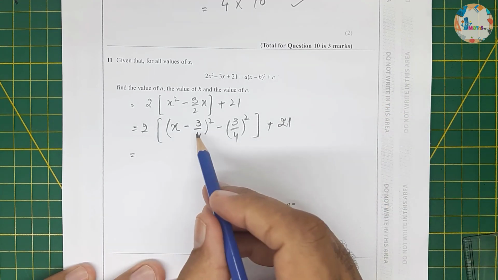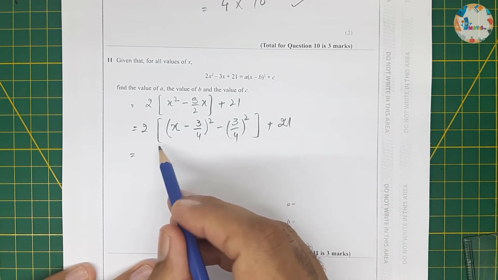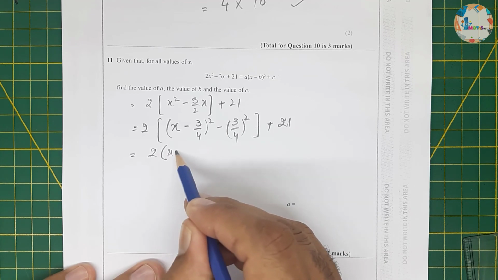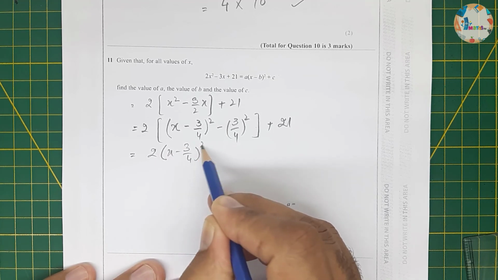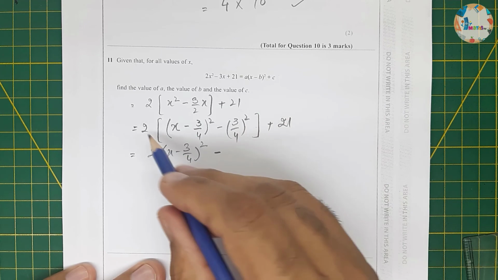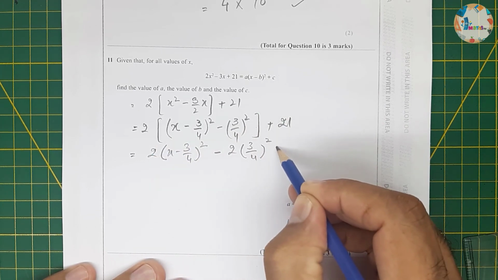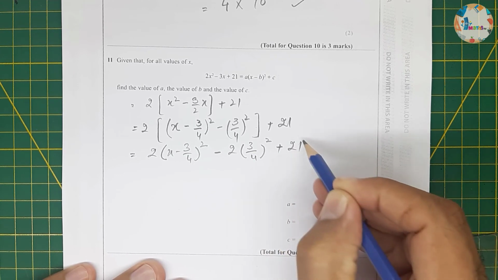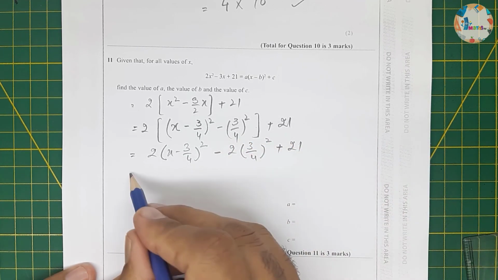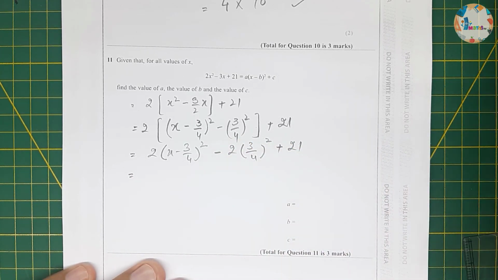Now we will be opening this square, so it will be 2 times x minus 3 by 4 squared, and minus 2 times 3 by 4 squared and plus 21, and this portion we can solve separately with the help of a calculator.